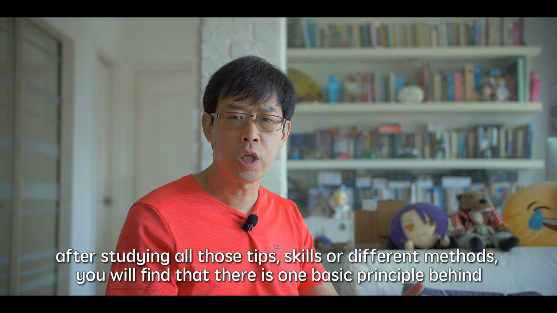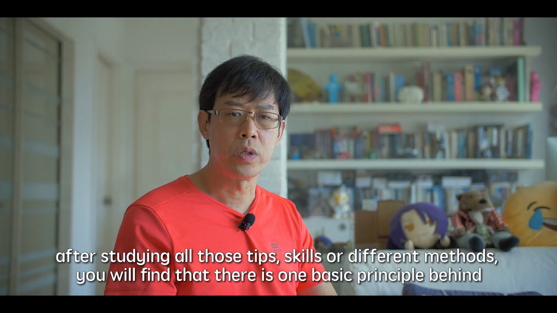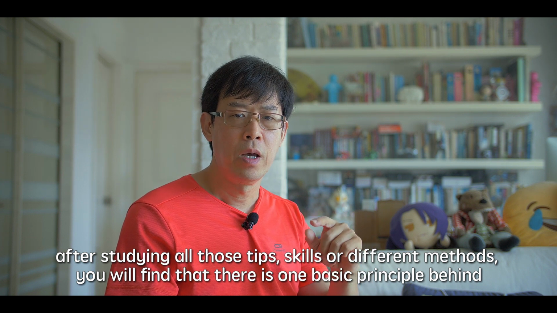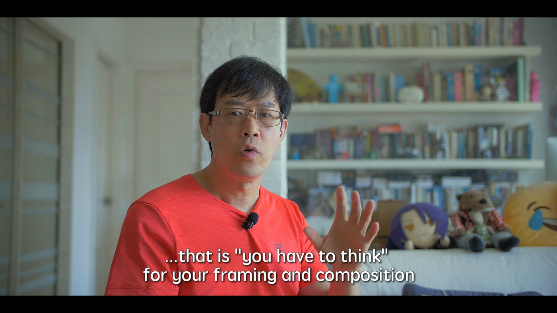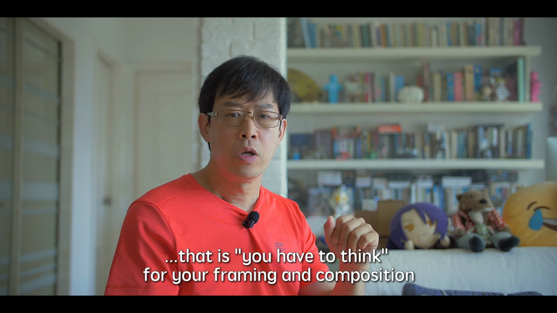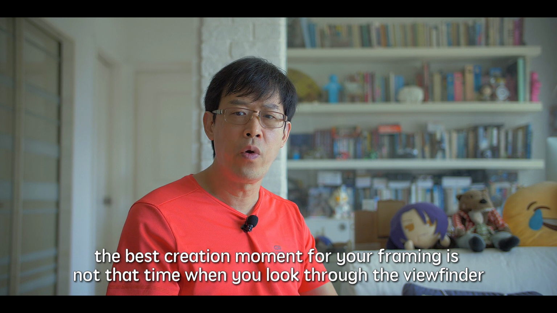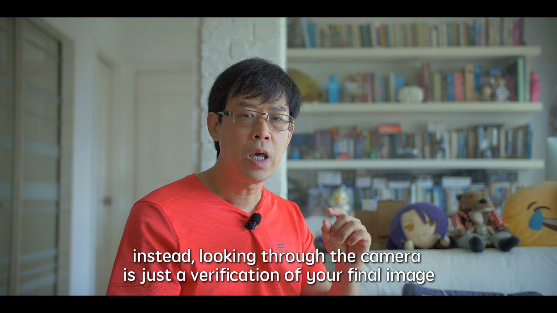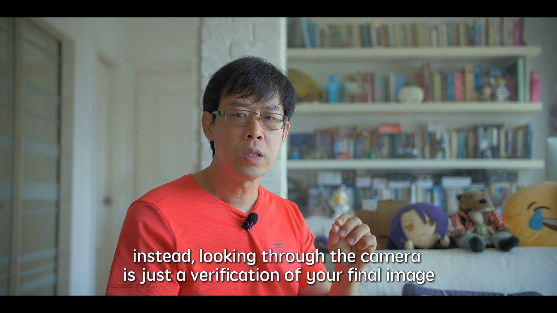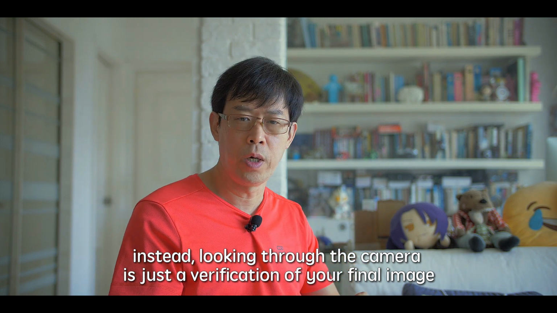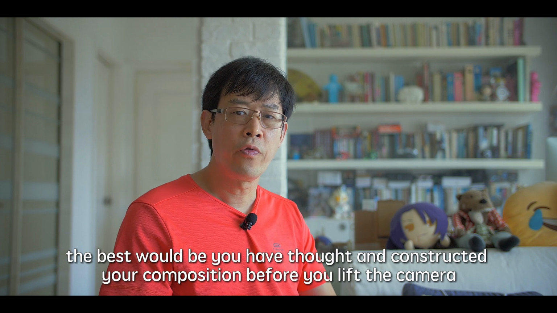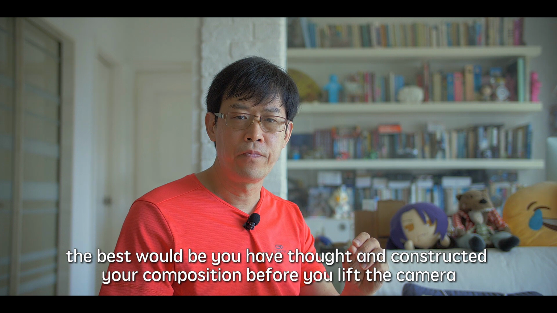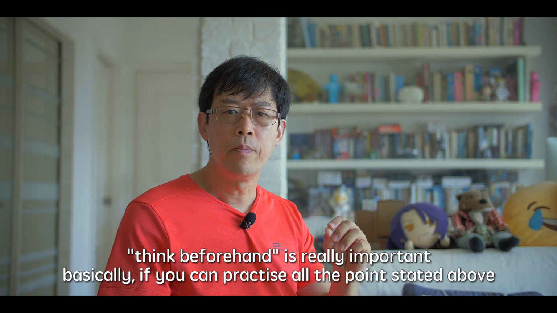After studying all those tips, skills, or different methods, you will find that there is one basic principle behind. That is, you have to think for your framing and composition. The best creation moment for your framings is not that time when you look through the viewfinder. Instead, looking through the camera is just a verification of your final image. The best would be you have thought and constructed your composition before you raise the camera. Thinking beforehand is really important.